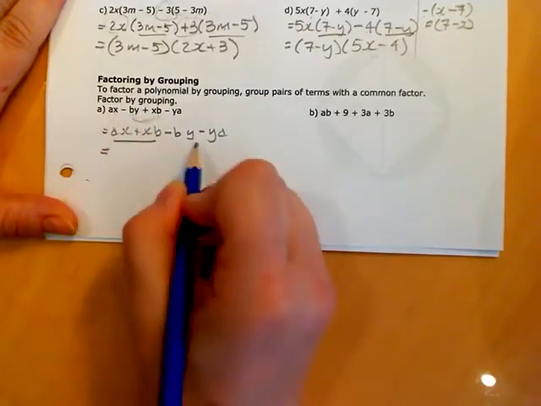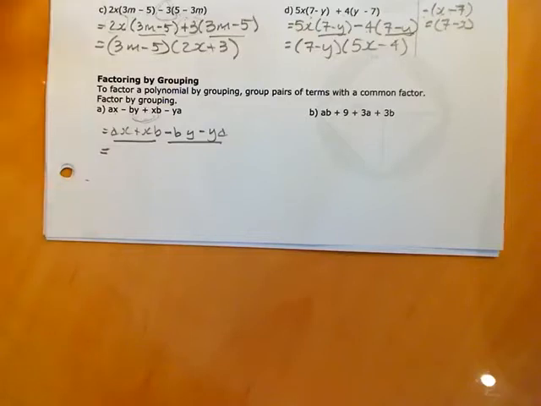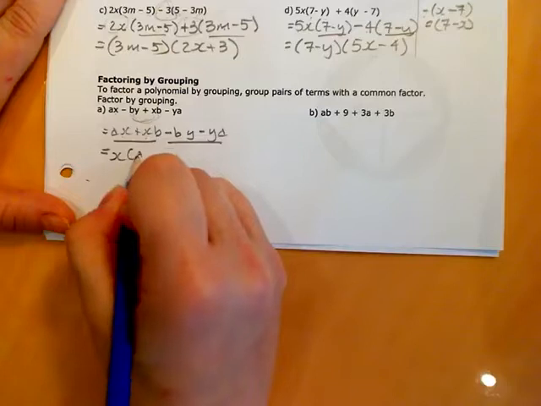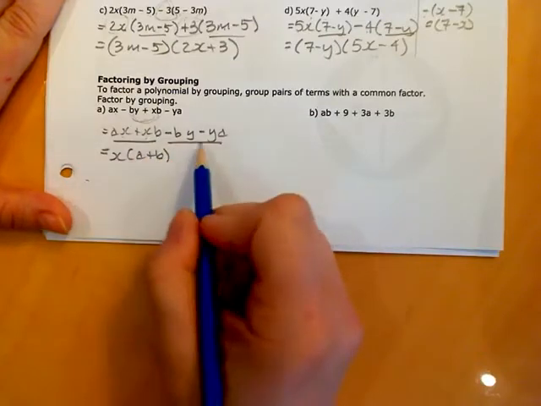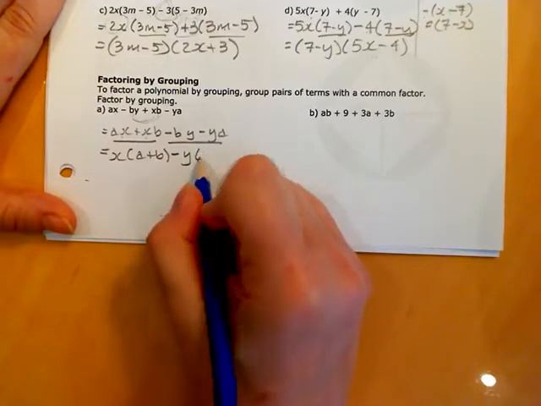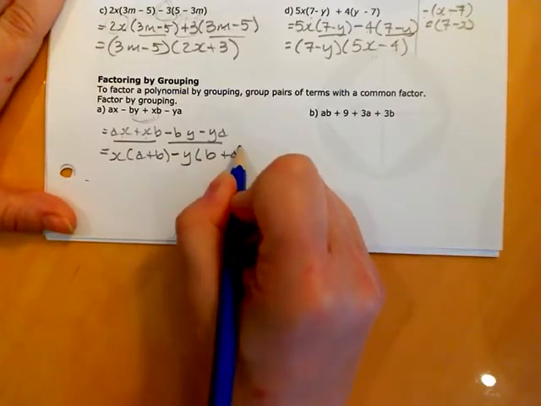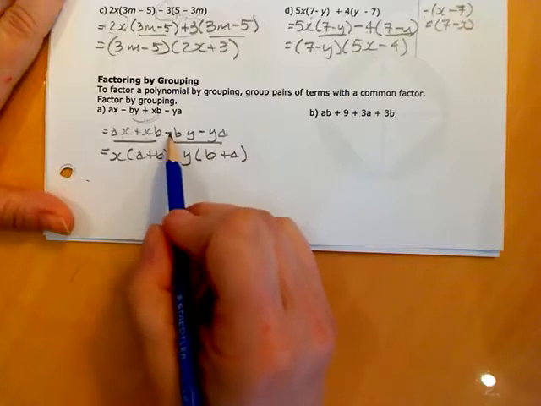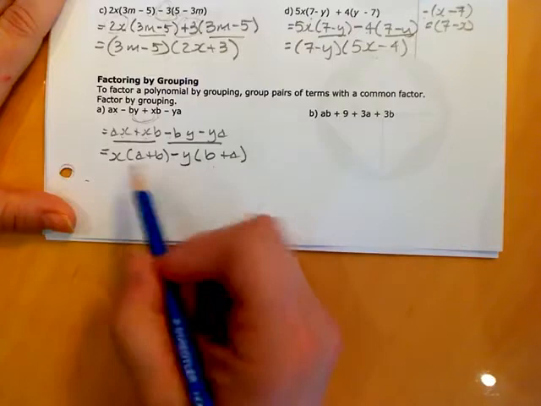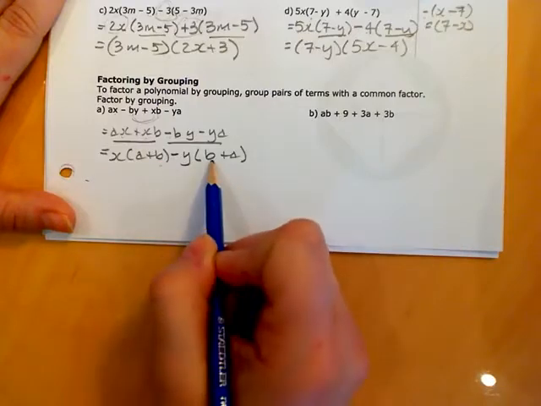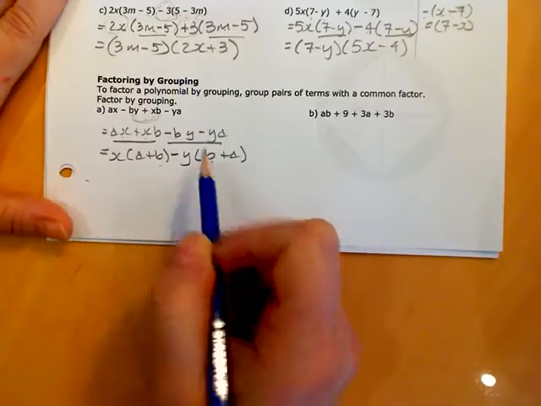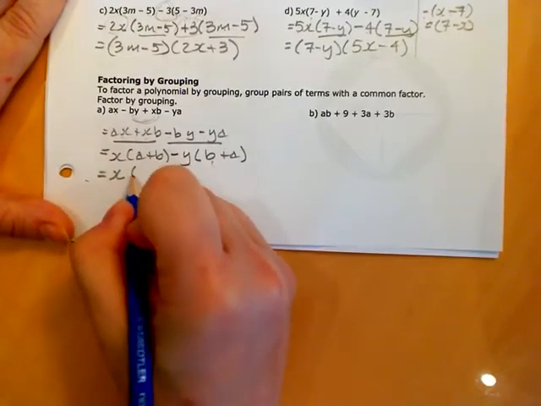Now I'm going to common factor what's common in these two groups. So first I'm going to take out an x because that's what's common there. And here I'm going to take out a negative y. They both have a negative y. Right, so when I take out a negative y, I'm left with positive b and positive a. Now wait a minute. Isn't a plus b the same as b plus a? Of course it is. We know 1 plus 2 is the same as 2 plus 1. So that means I can rewrite this like this.